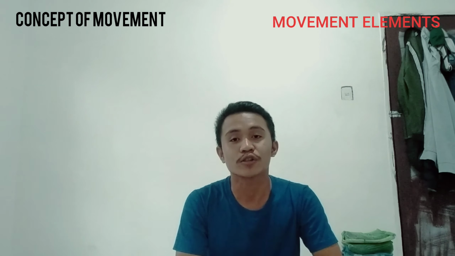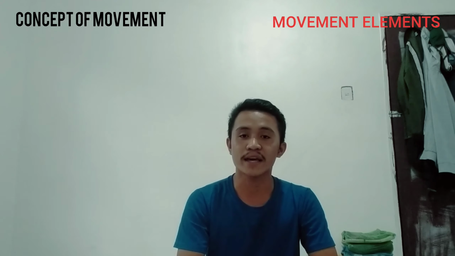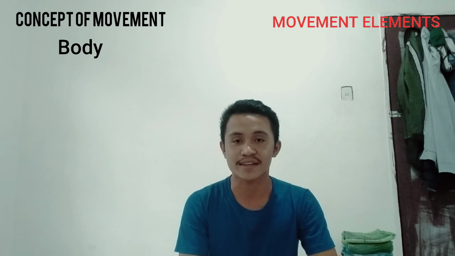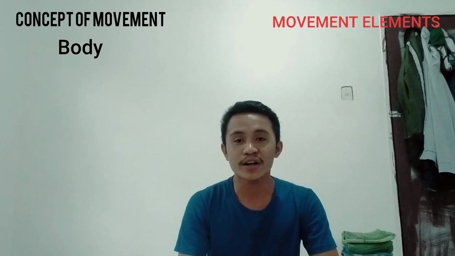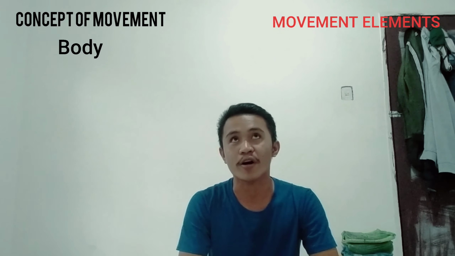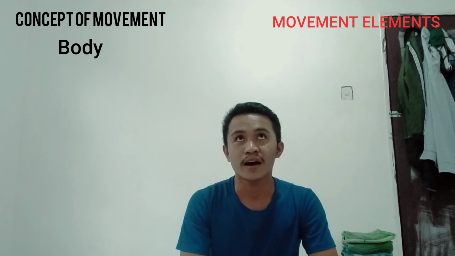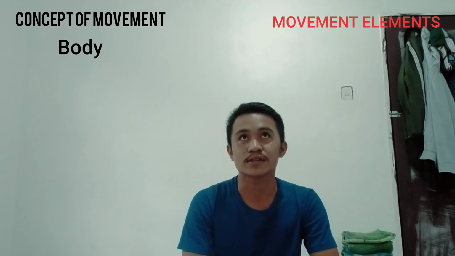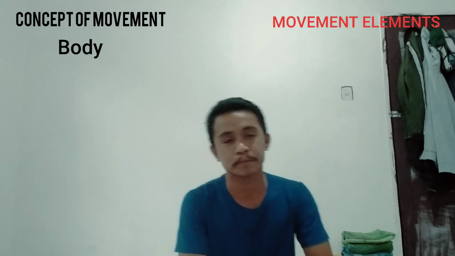Now, how does the concept of movement affect the various movements? Today, I have 4 concepts of movement to instruct you and a lot of elements to perform. First concept is the body. Body is categorized into 4 categories. We have body parts, body shape, action of body parts, and action of the whole body.